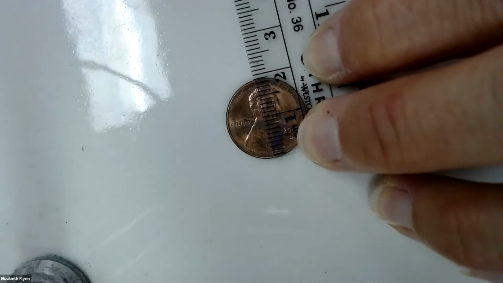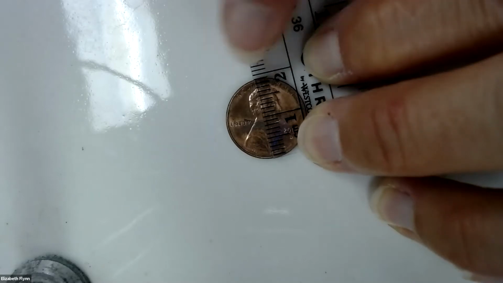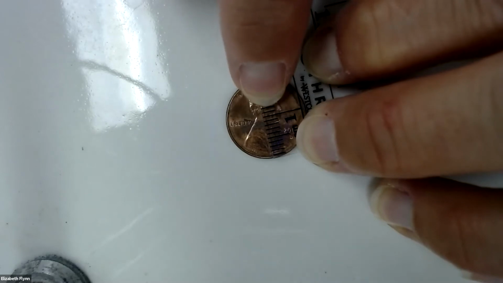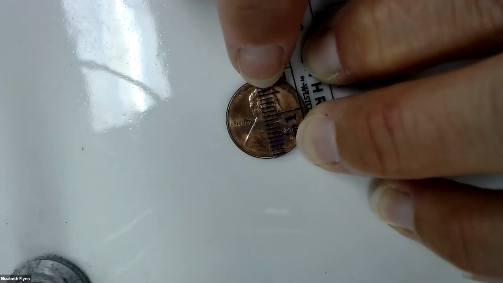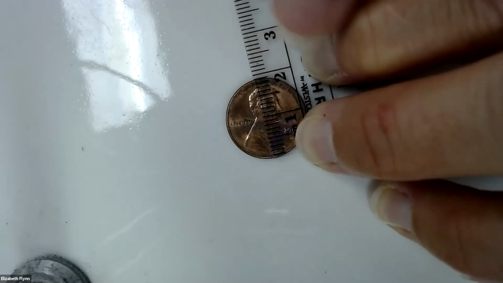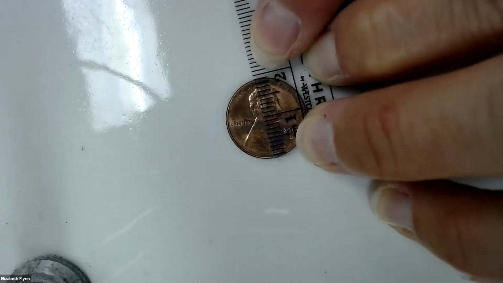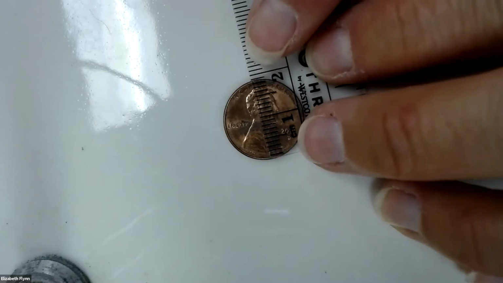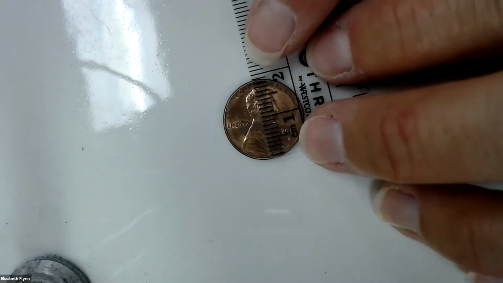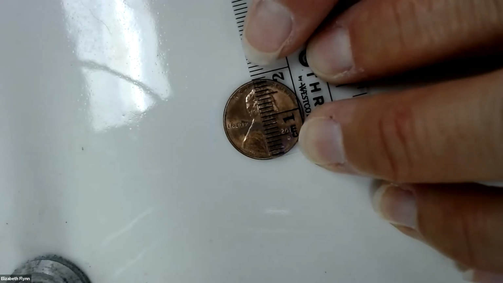We know it's at least 1 centimeter for sure, right? We know it's at least 1.1, 1.2, 1.3, 1.4, 1.5, 1.6, 1.7, 1.8. And to me, when I line up the very end of the ruler with the edge of the penny, that hits just before the 1.9. So I like to say that this diameter is 1.89 centimeters.